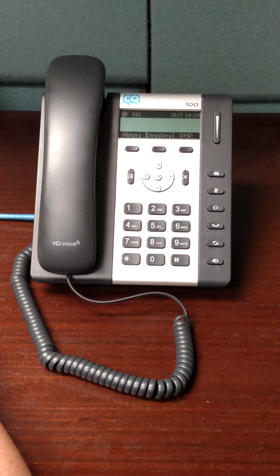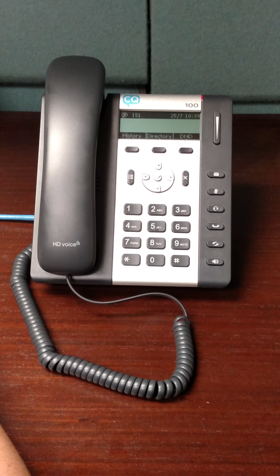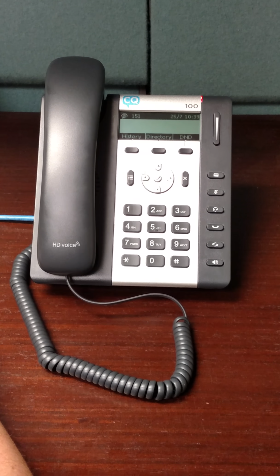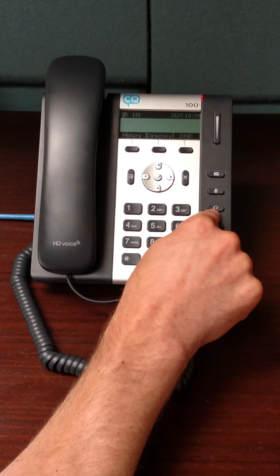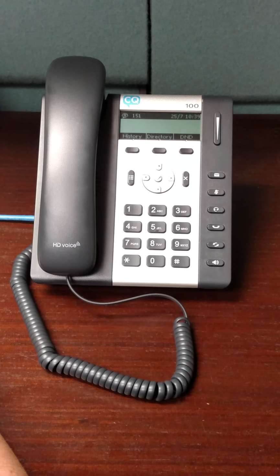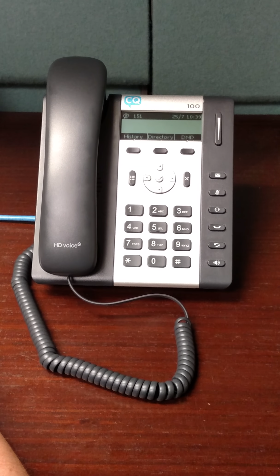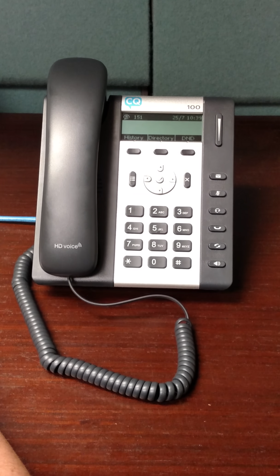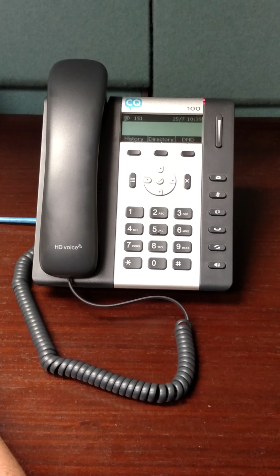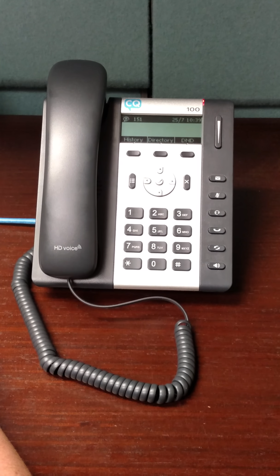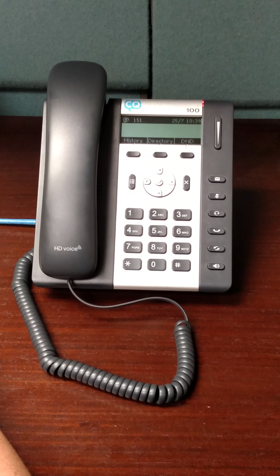Directly below that we have our mute key. If you're in the conference bridge and you'd like to mute yourself and continue to listen on your speaker, simply press the mute key. Followed by the headset key. The CQ100 does have the ability to pair a wired headset. If you have that and you'd like to use the headset as opposed to the handset or the speaker, simply press that button and your headset will work.